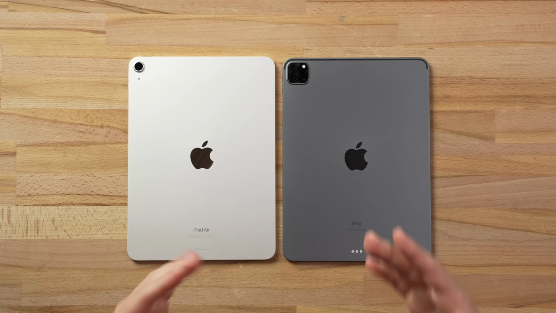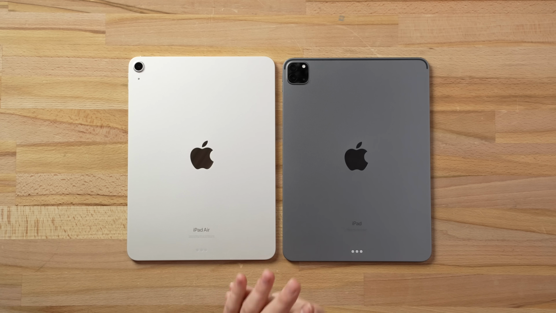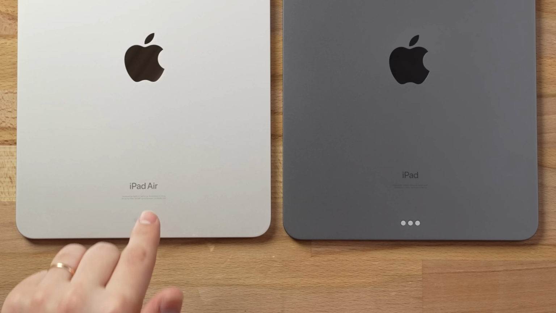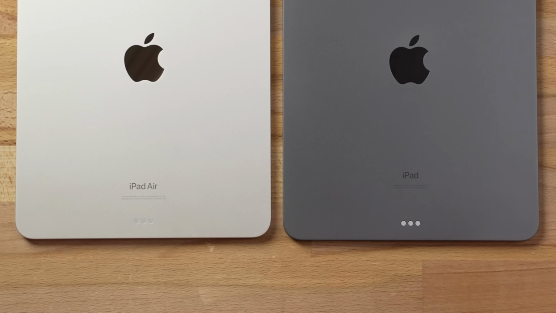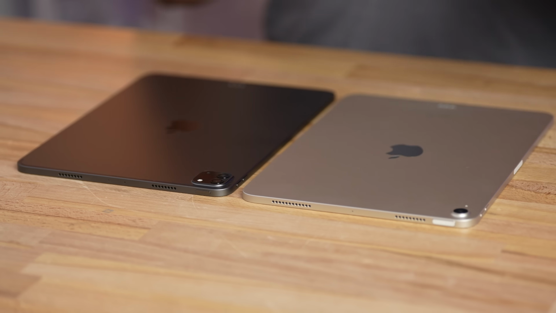Now, the first thing I wanna start off with is comparing the back sides, and a very interesting detail that Apple added this year is the iPad Air text, whereas it used to always just say iPad, like you can see here on the 11-inch iPad Pro, just says iPad. Now, the biggest difference that we can notice is actually the camera modules.